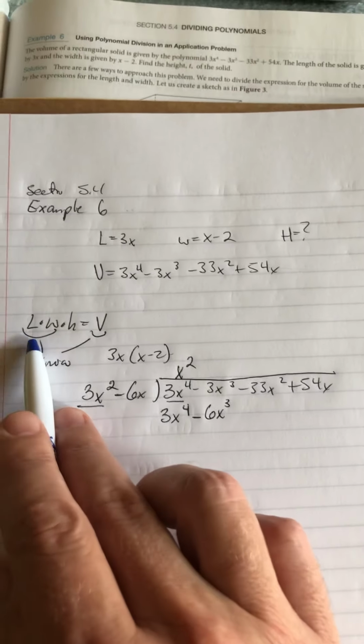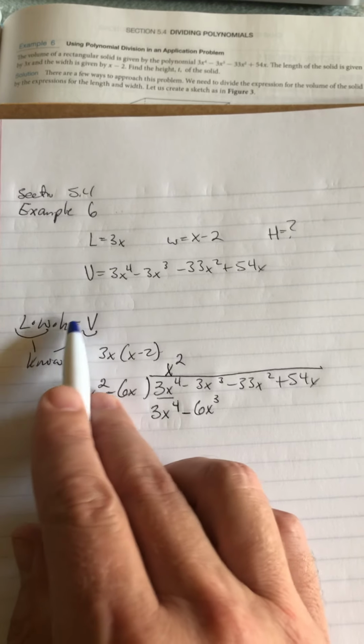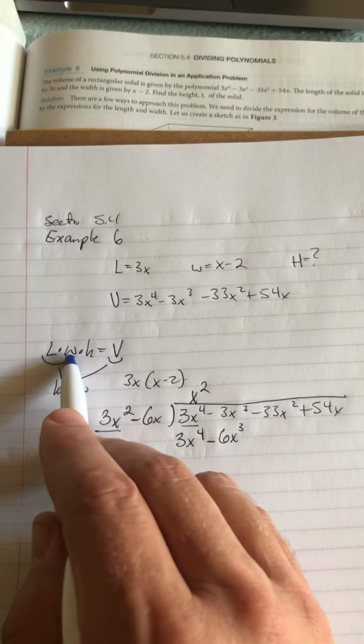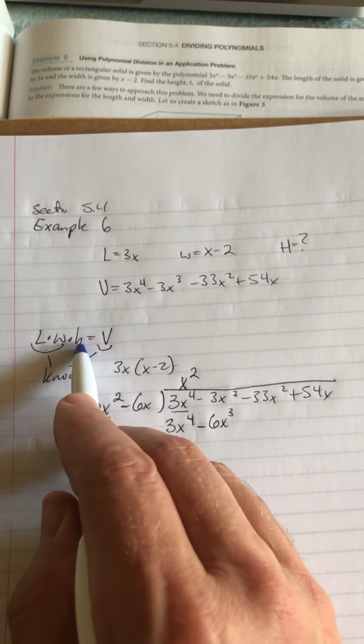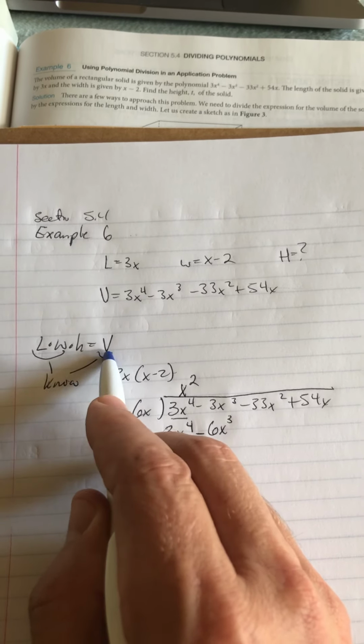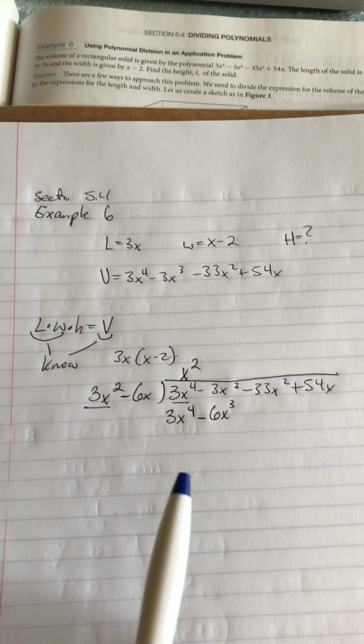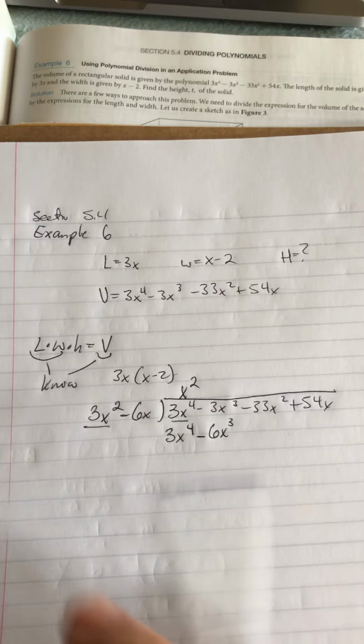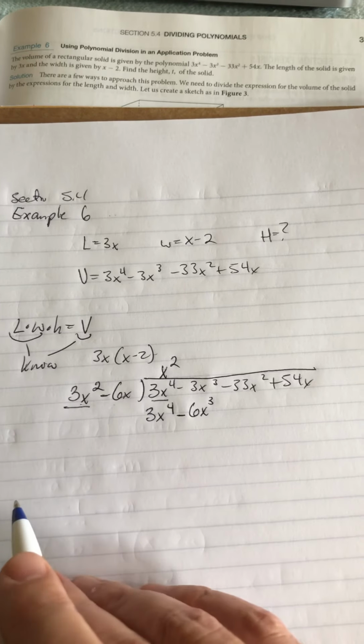Now, think about it like this. Length times width times height is volume. We know the length and the width. So to find the height, we've got to divide the volume by the length and the width. And since it's a product, we're able to generate that piece right there.